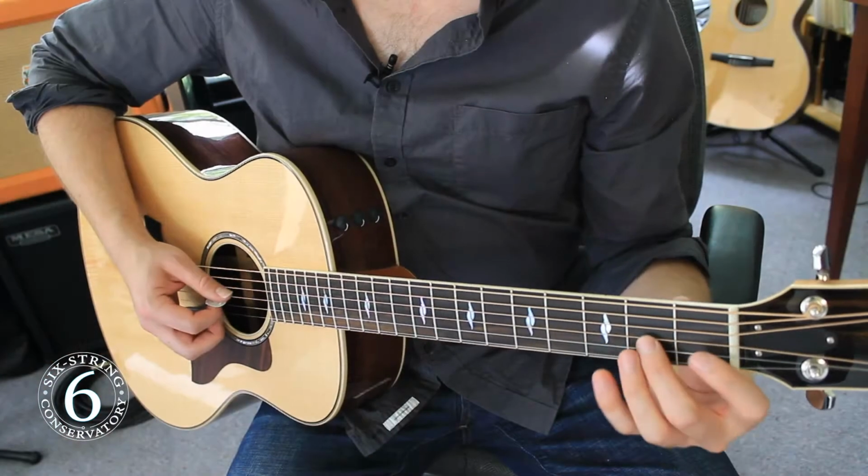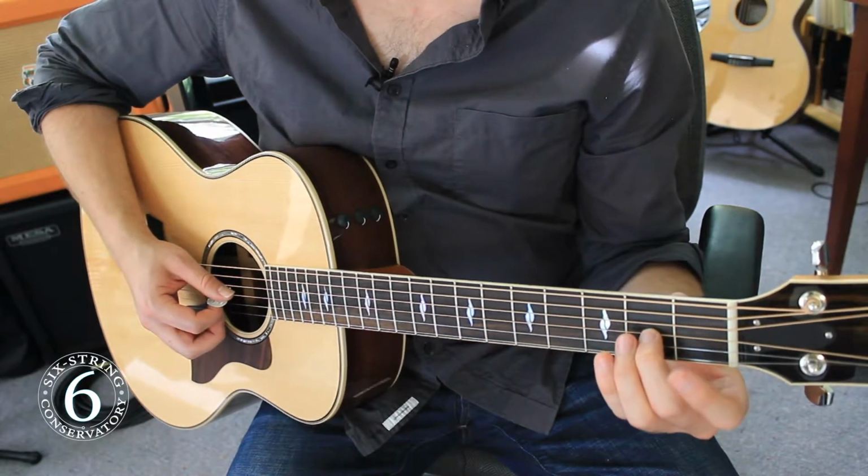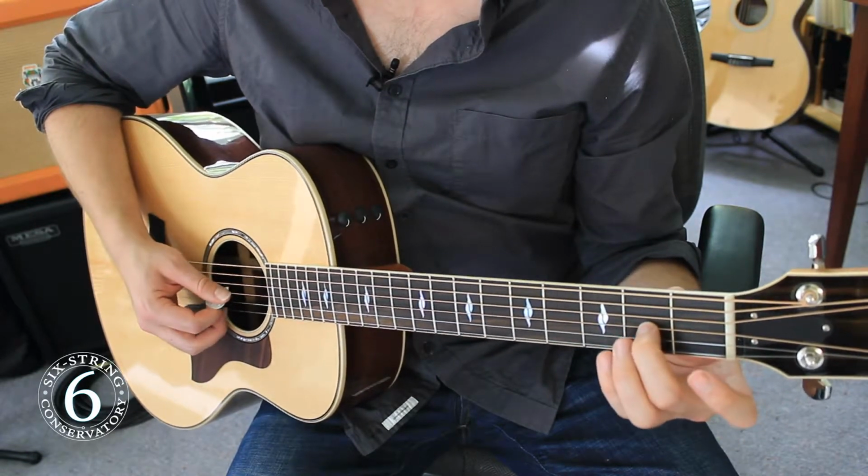The only thing left is the note A. A is played on the second fret of the third string. For now, use your second finger for this.